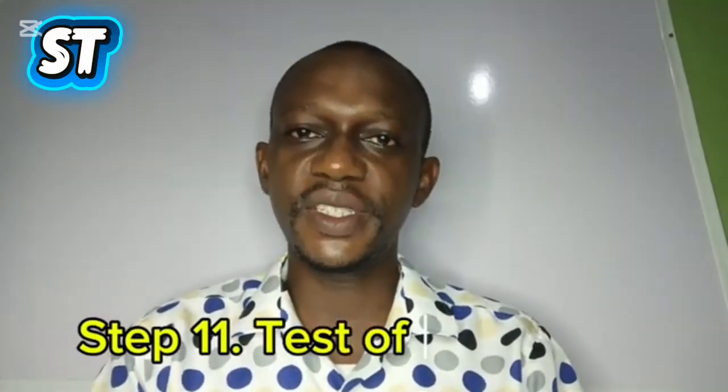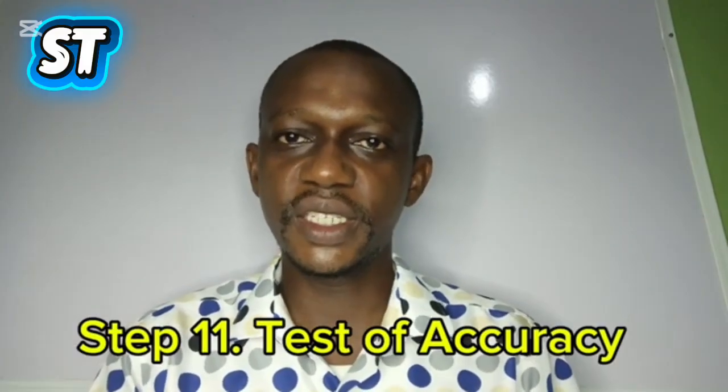So the 11th step is test of accuracy. That is, you might be given a formula whereby you have to insert your slope and get other values. The examiner always uses this to check your accuracy. So it's better to do it properly. Let's get there and see some example.